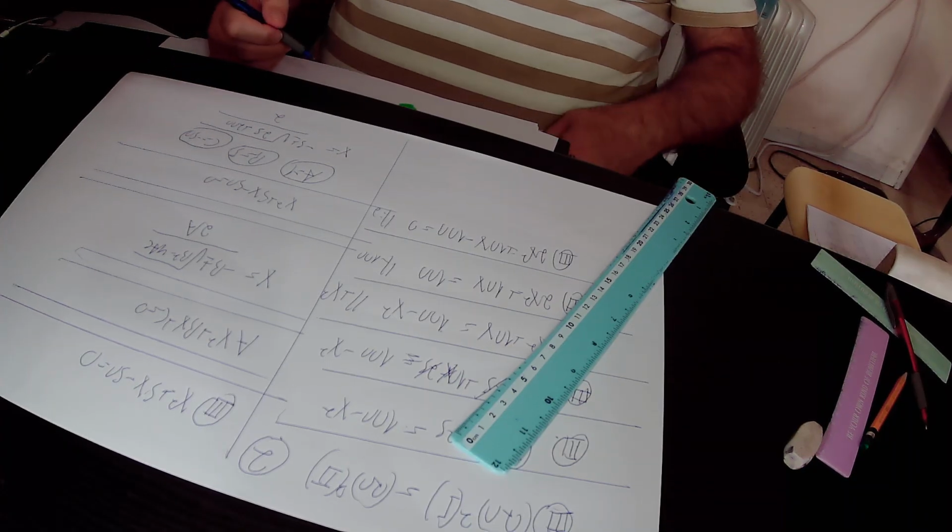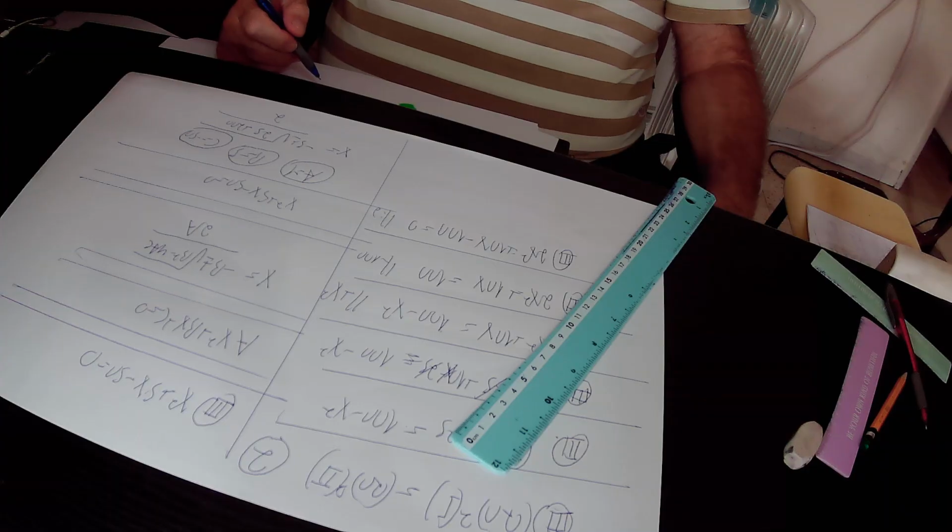So in total we found out that x equals minus 5 plus minus the square root of 25 plus 200 over 2.